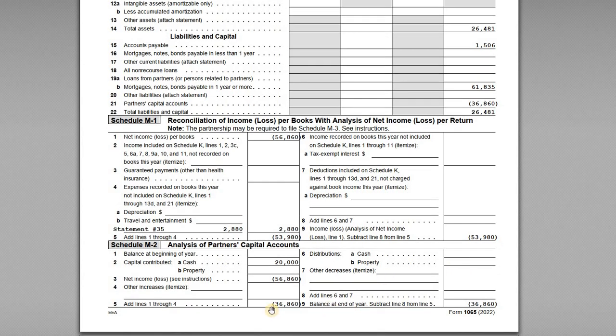Schedule M2 is a reconciliation, or a roll forward, of the partner capital accounts. Capital contributed was cash, $20,000. Remember, that was $10,000 from John and $10,000 from Jane. And then our net income or loss per books is $56,860. So our ending capital accounts will be $36,860.